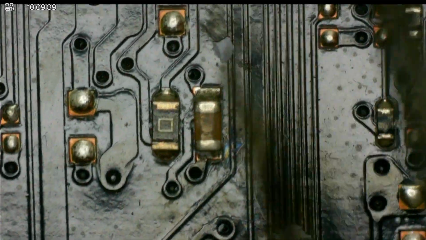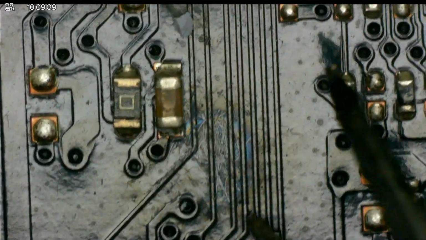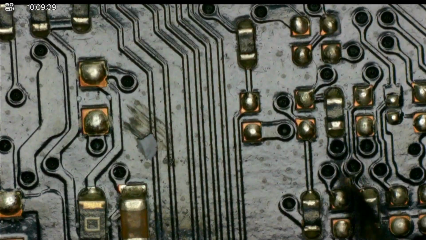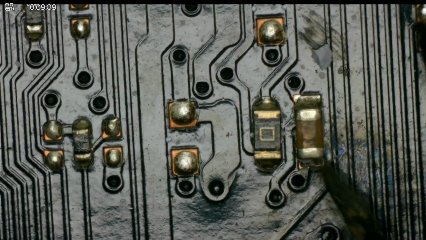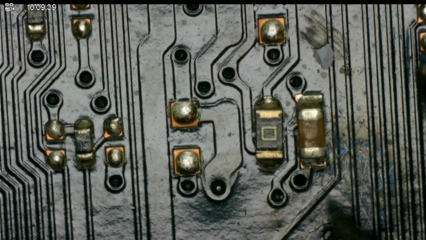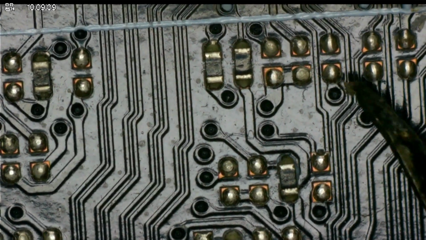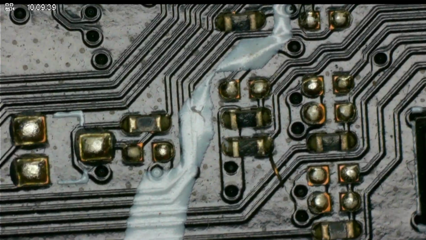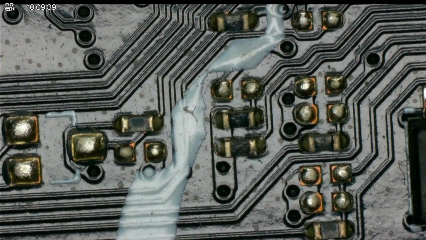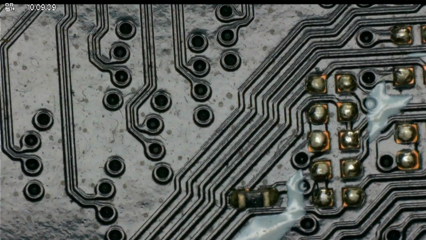This is what this looks like. Interesting. Or when stuff gets really hot, it sometimes looks like that. This is just some dirt here. Nothing special. Definitely a dirty board. But no obvious damage as of yet.